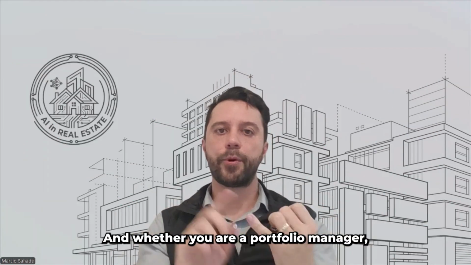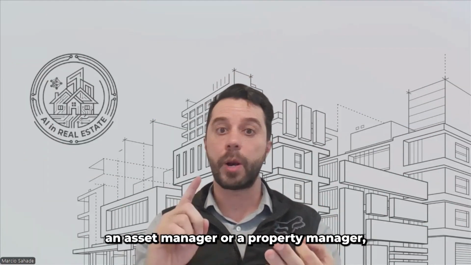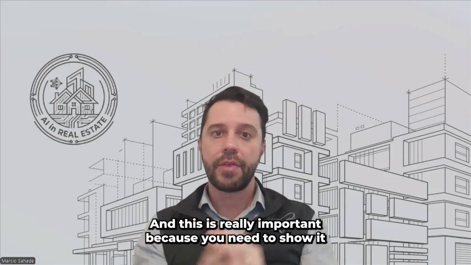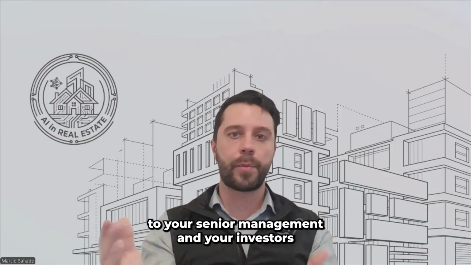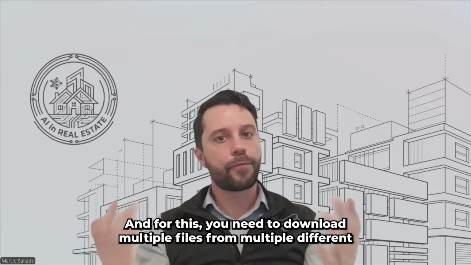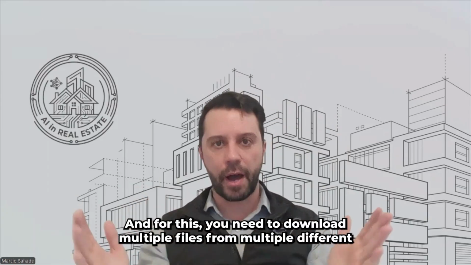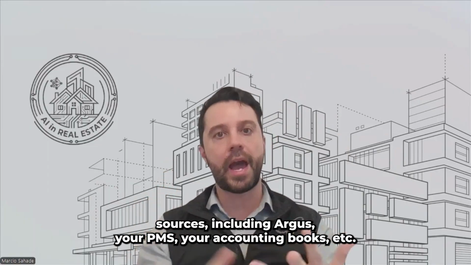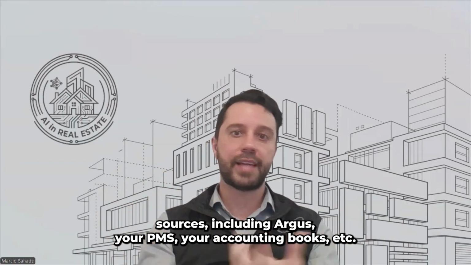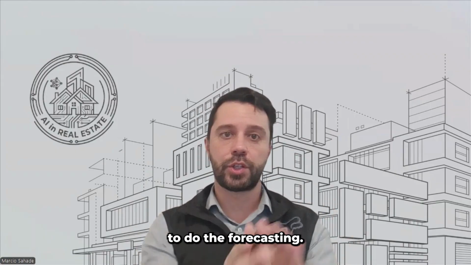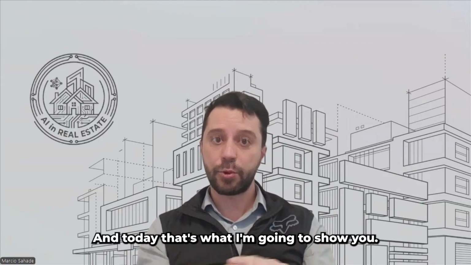Whether you are a portfolio manager, an asset manager, or a property manager, you probably need to go through the forecasting exercise at least a couple of times during the year. This is really important because you need to show your senior management and your investors how your assets are going to behave in the future. And for this, you need to download multiple files from multiple different sources, including Argus, your PMS, your accounting books, etc. You got to download actuals, budgets, and also provide assumptions to do the forecasting. And today, that's what I'm going to show you.